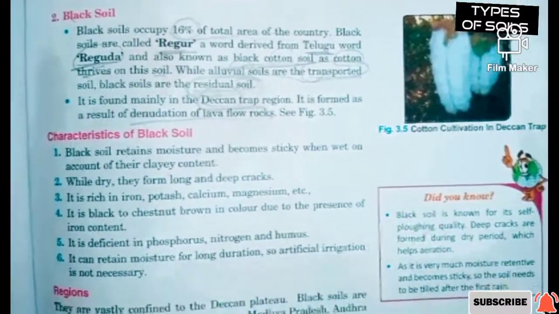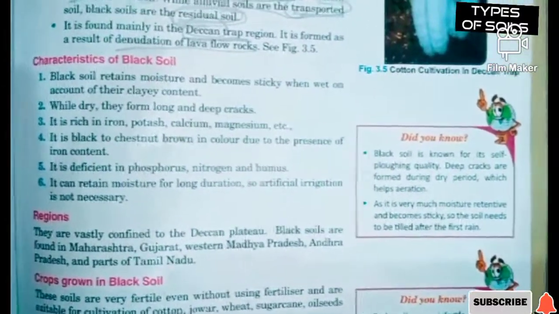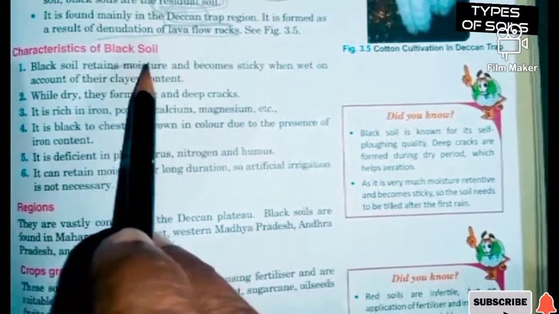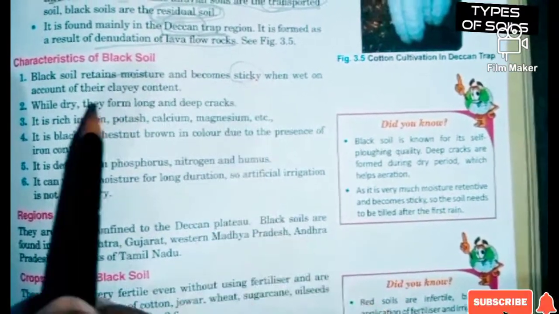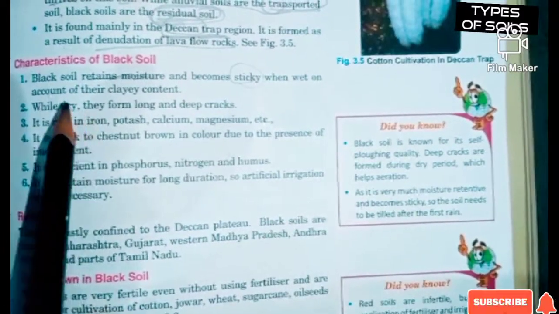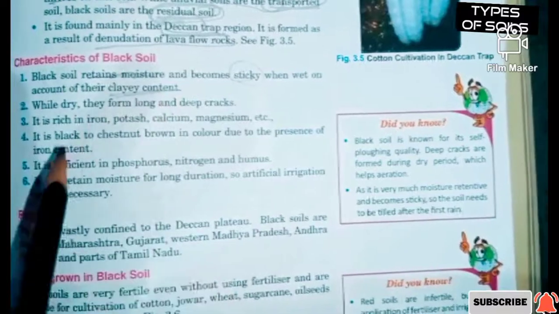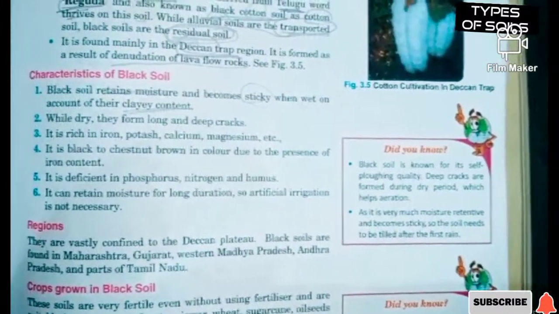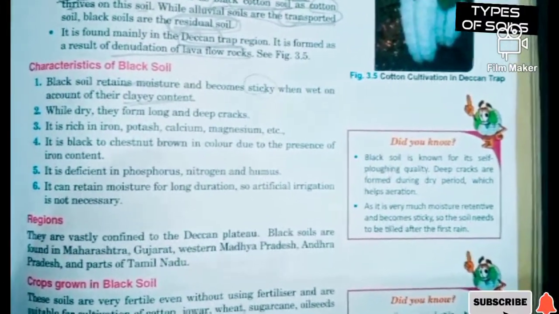Then what are the characteristics of black soil? Let's try to ponder upon the characteristics of black soil. It retains moisture and becomes sticky when wet, and it is because of what? The clay content, which is in a good quantity. So this is the first characteristic, which gets lots of moisture once it becomes wet.